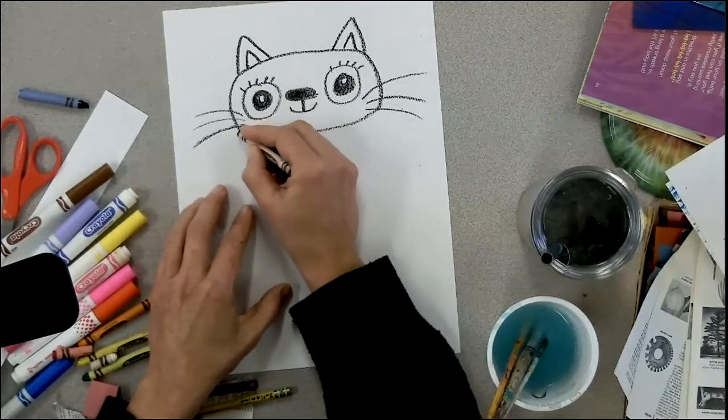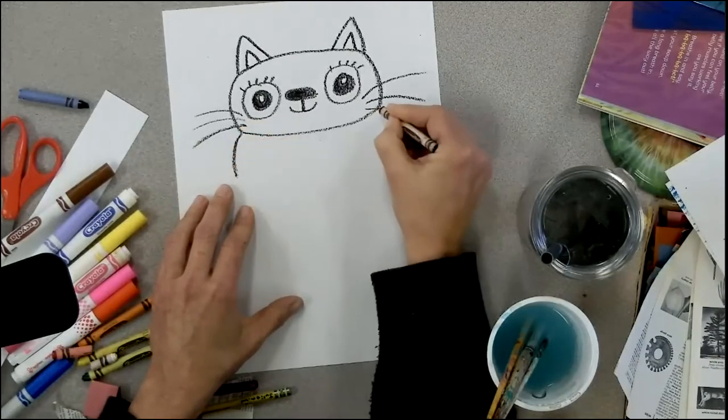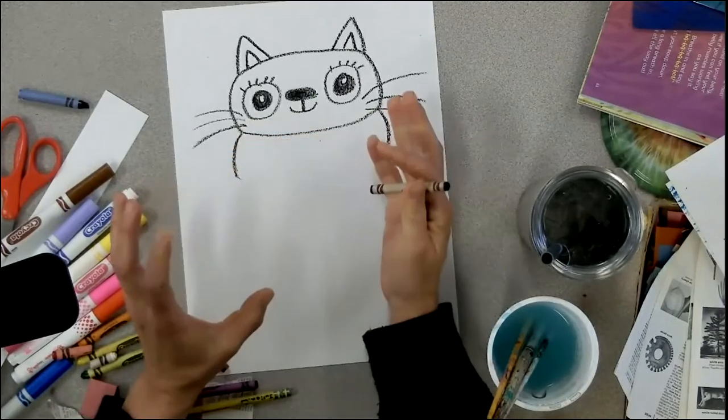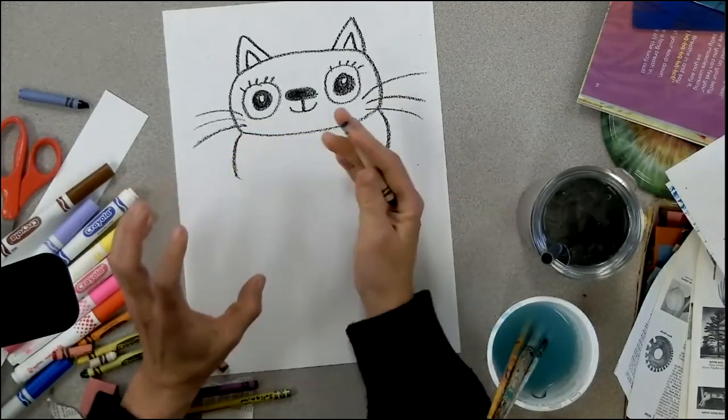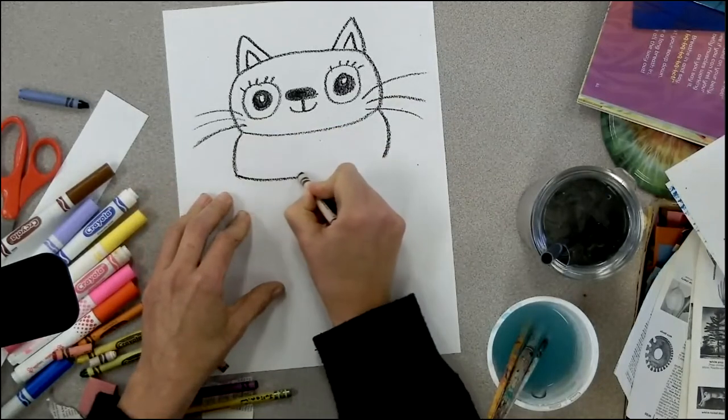So from here, I'm going to create my cat scarf. I'm going to do a curved line and a curved line. I'm going to create this curved line to create the idea of form or volume in the scarf. And now I'm going to make kind of a curved line down here.